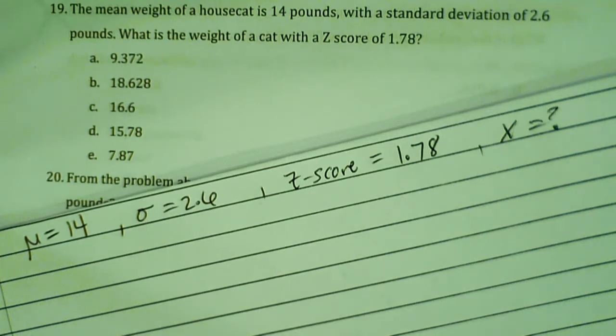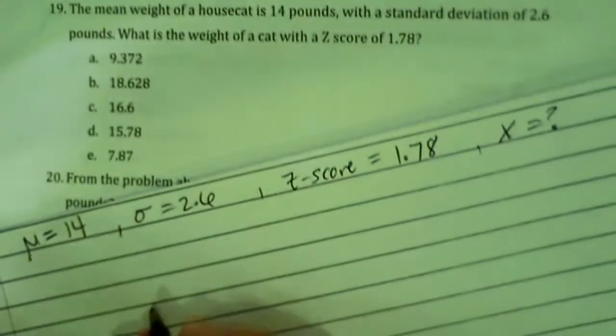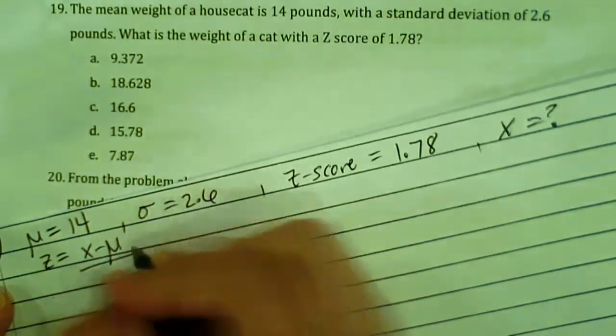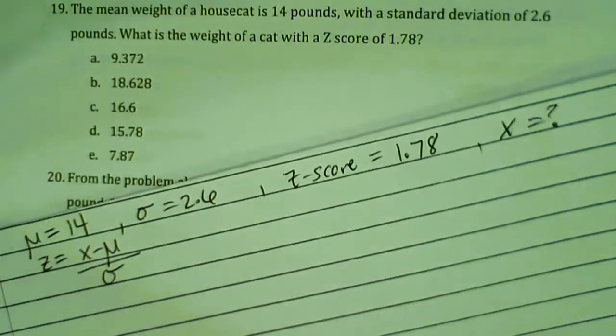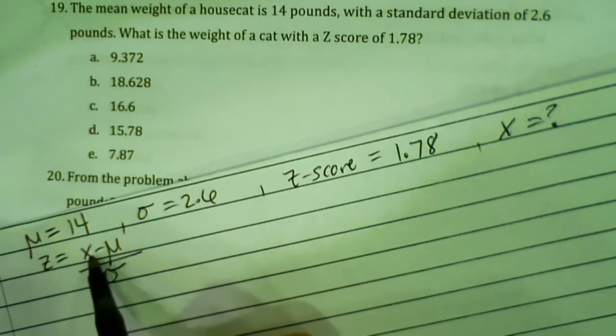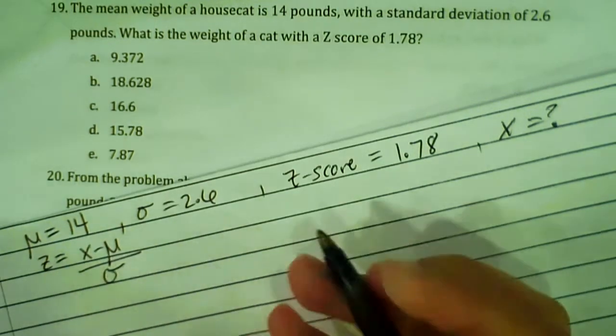I know that there is a formula that we have worked with before today. Is it z equals x minus the mean over the standard deviation? Exactly. So we use that and switch the variables around to find what we're trying to find. We're given everything except x, so we can rearrange this formula.